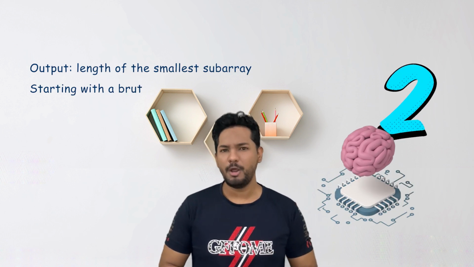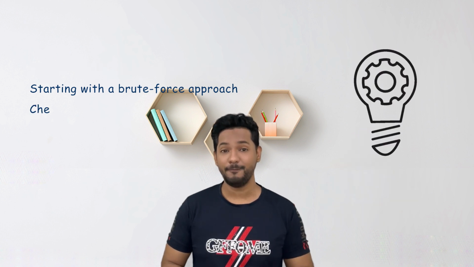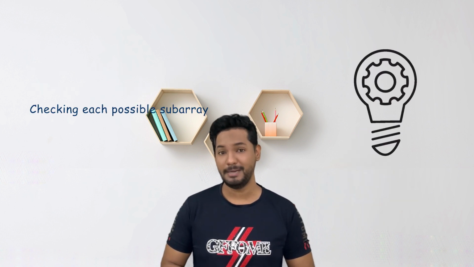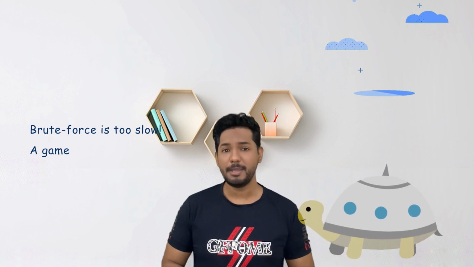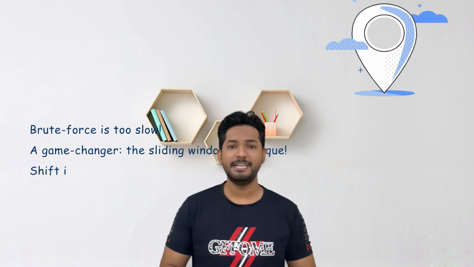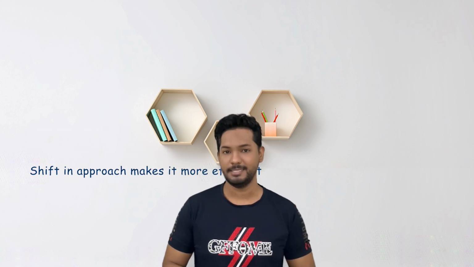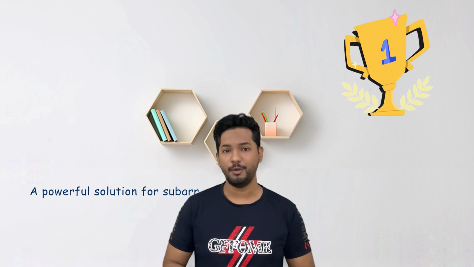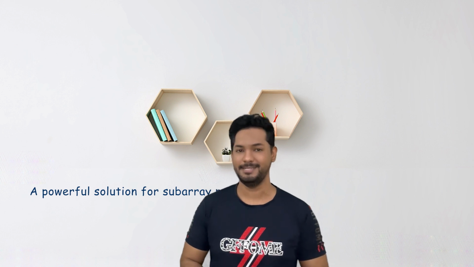When I first saw this problem, my initial approach was to try all possible subarrays, checking if each one met the target. But that brute force method quickly became inefficient. Then I came across a sliding window technique, and it completely changed my perspective on how to approach problems like this. This technique is really powerful for any problem that involves finding subarrays or contiguous subsequences.